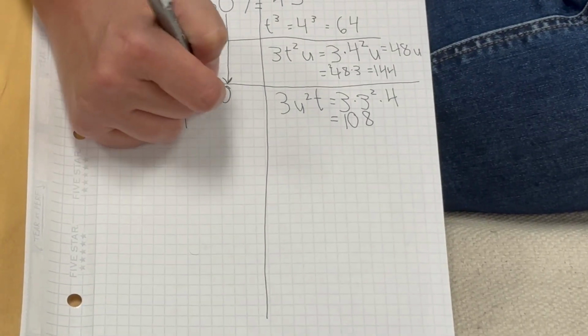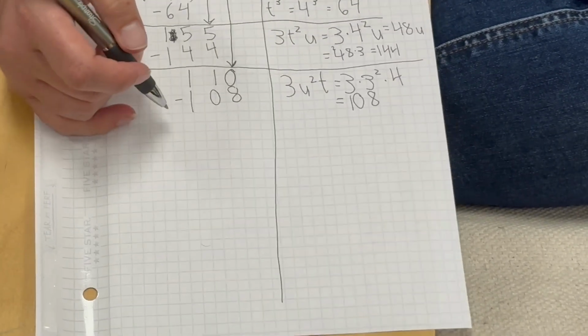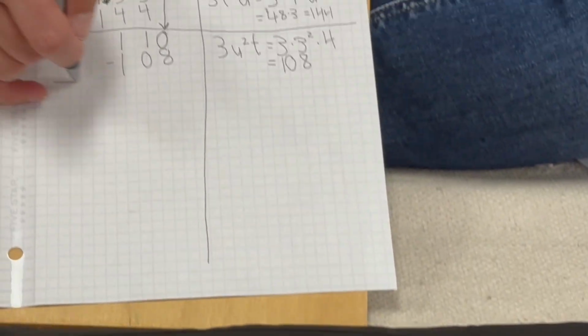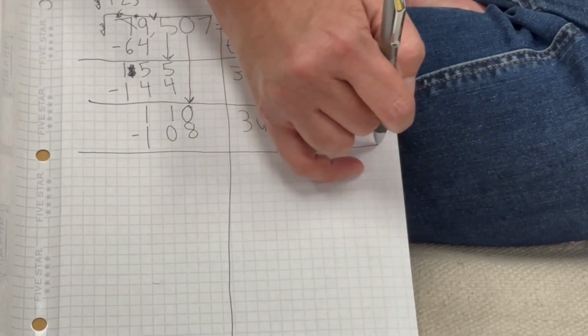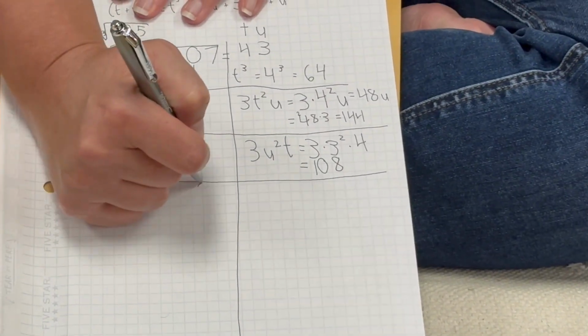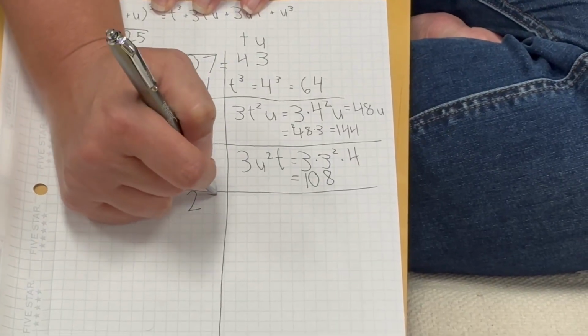All right. Now, this is the only thing in the tens place. We can draw that line all the way across. 110 minus 108 is 2. We're going to bring down the 7.